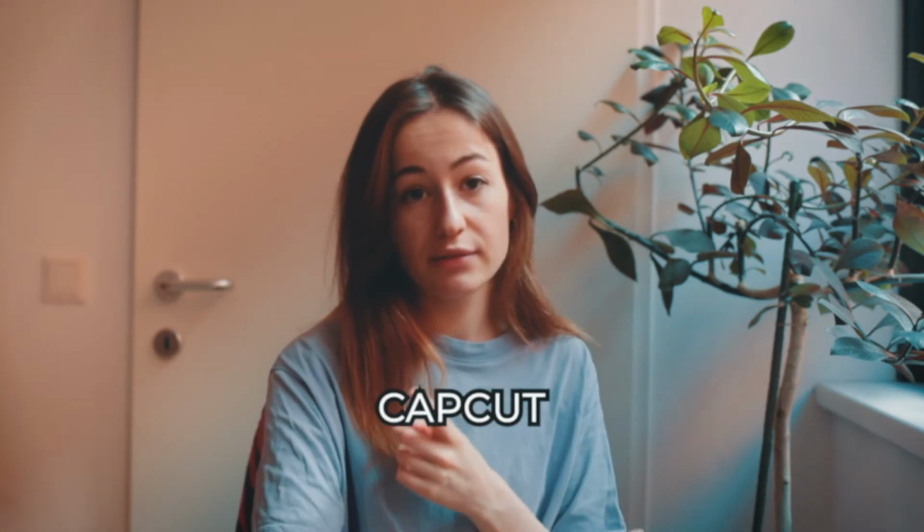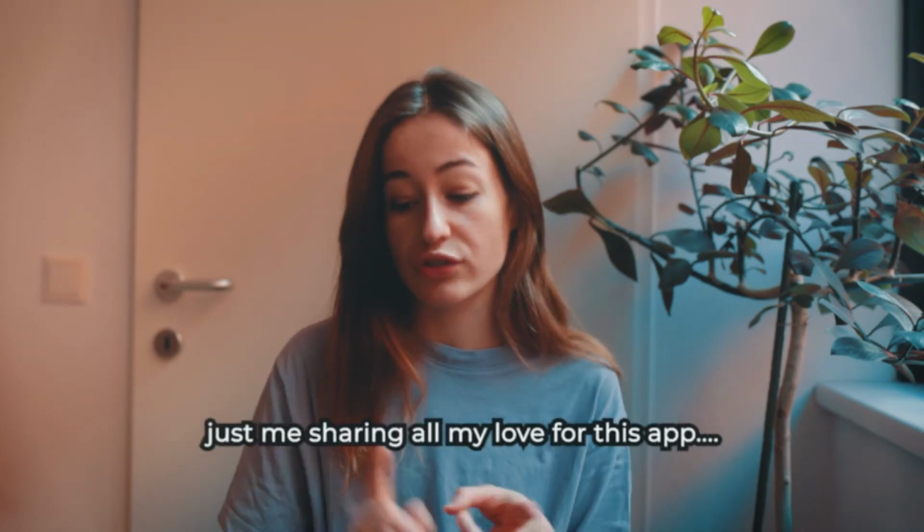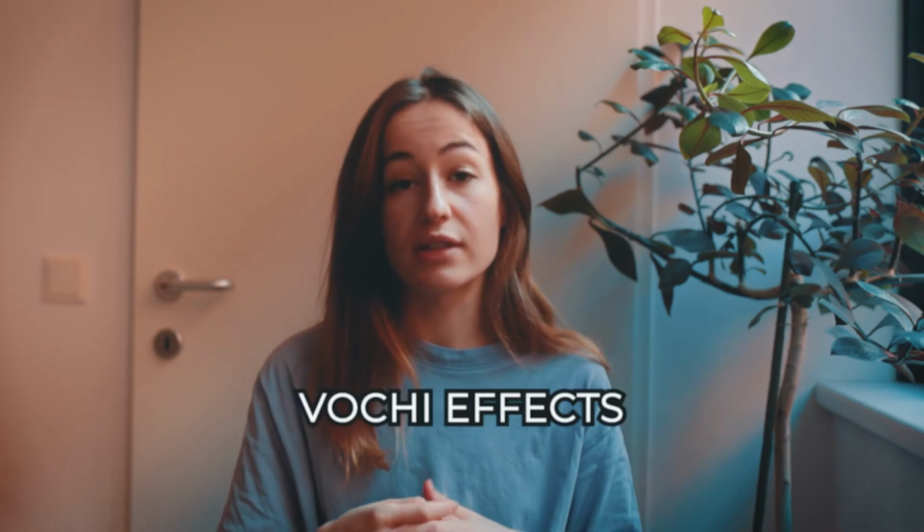And if you're not interested in that and you just want the shortcut with an app, these are the apps I love to create reels. First of all, it's CapCut. CapCut is the best app on your mobile phone to really animate photos, to cut your videos. Then there is another app I like to use, which is VOCHI. They have super cool effects. If I just work on my phone, I really like to use that app to color grade my videos.